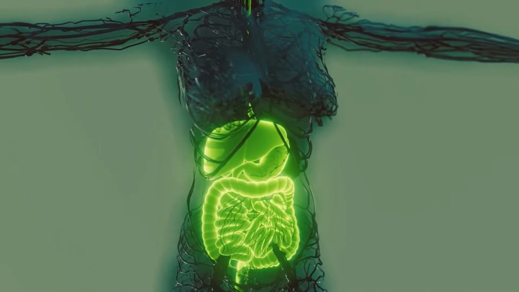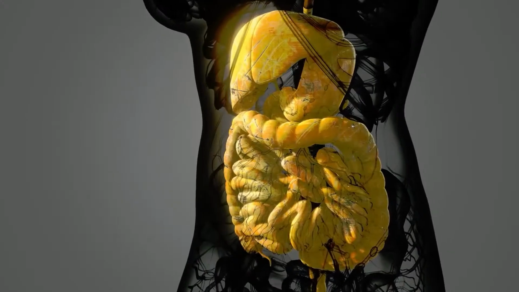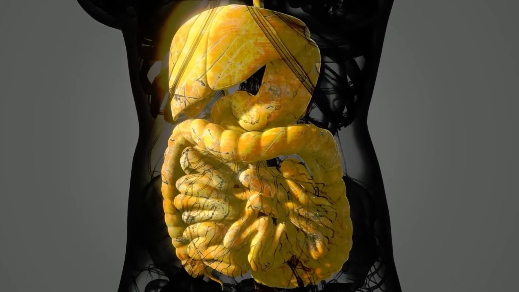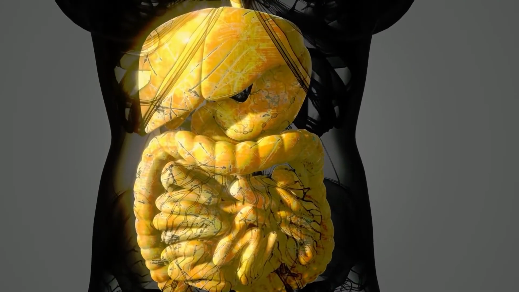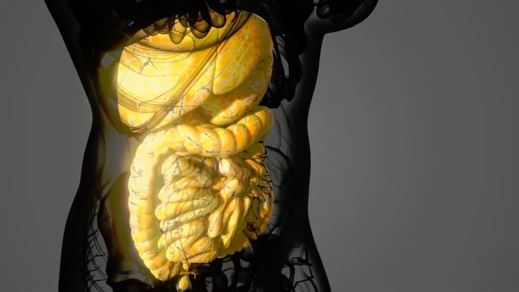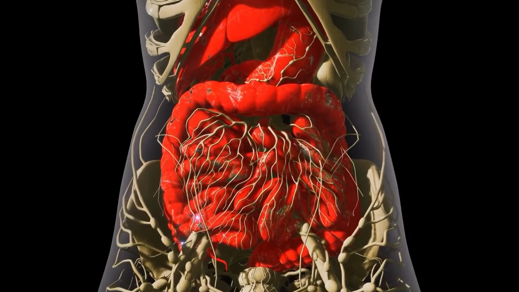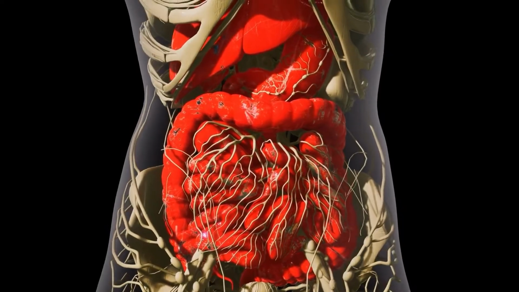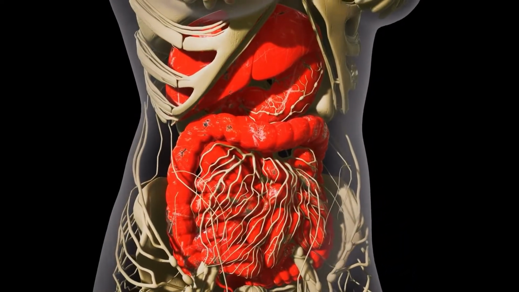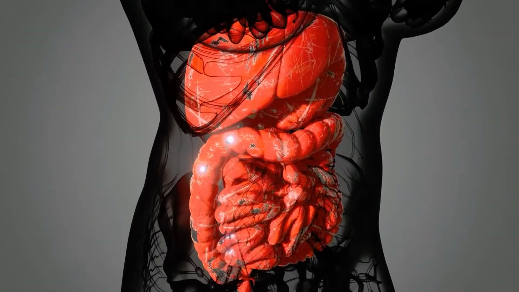It also plays a role in the formation of feces, which is eliminated from the body through the rectum and anus. The large intestine also houses beneficial bacteria, which aid in the breakdown of undigested food and produce certain vitamins. Rectum. The rectum is the last section of the large intestine and plays a key role in the elimination of waste from the body. It is a muscular tube that temporarily stores feces before they are eliminated through the anus.